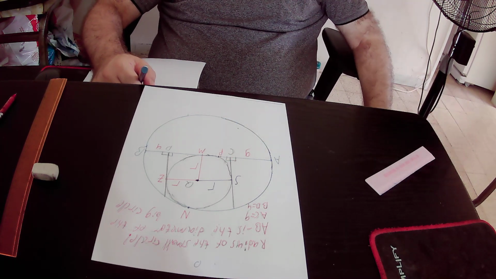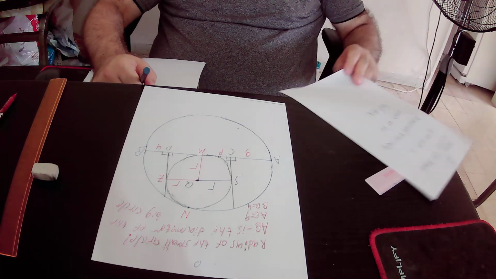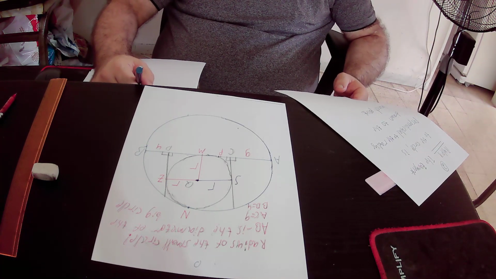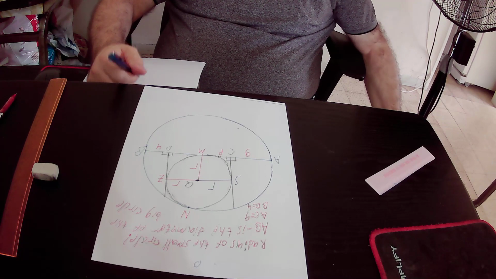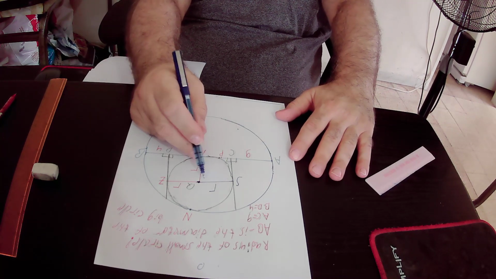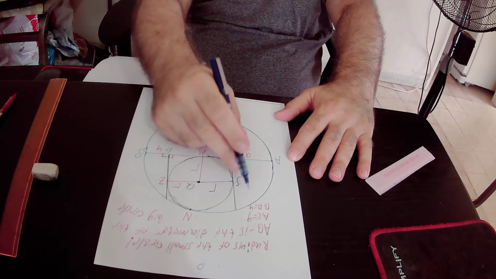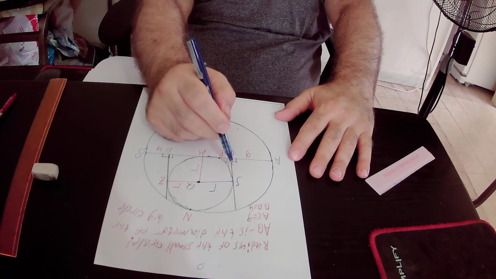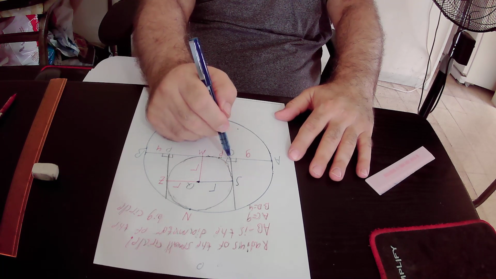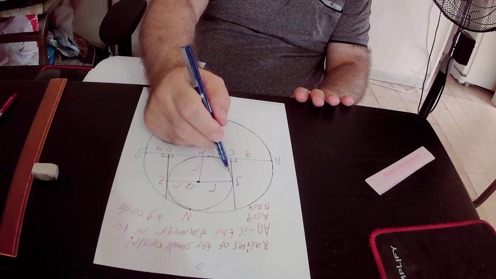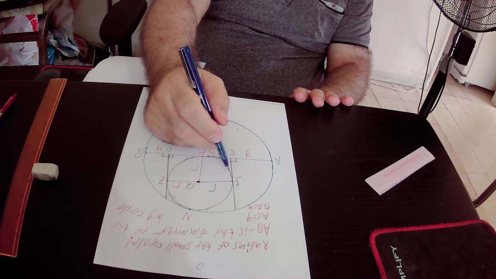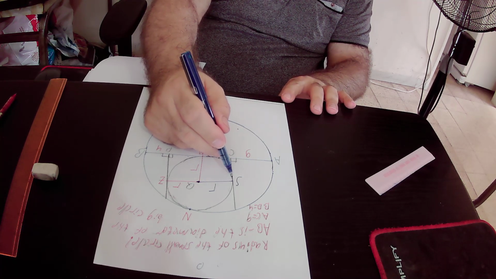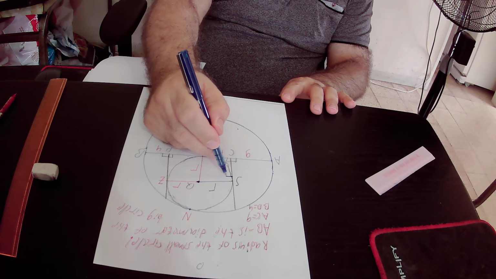Again, according to rule number 1, the tangent to the circle is perpendicular to the radius drawn to the tangent point. So actually, this radius is drawn to the tangent point between the circle and its tangent. Therefore, according to rule number 1, the tangent is perpendicular to that radius, that is to say, this is a right angle.